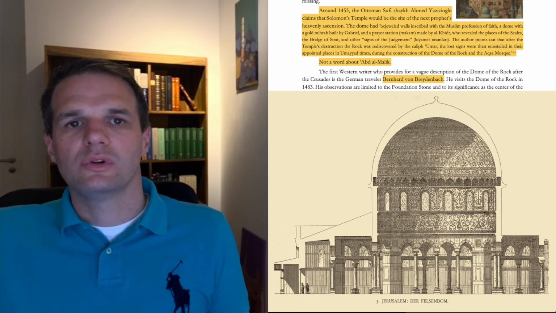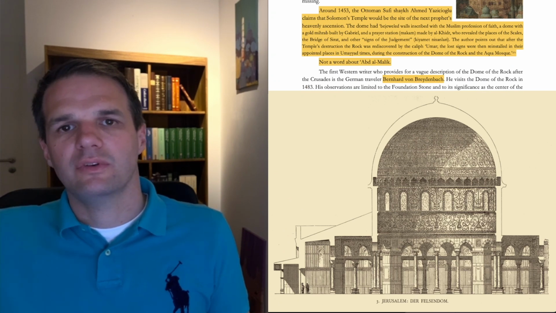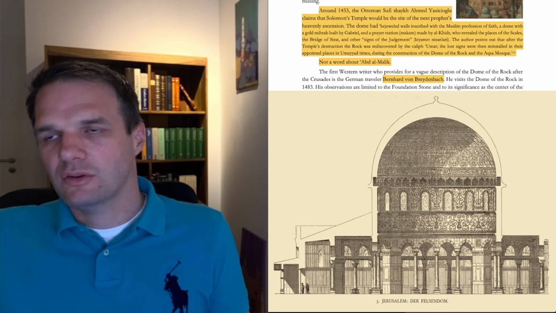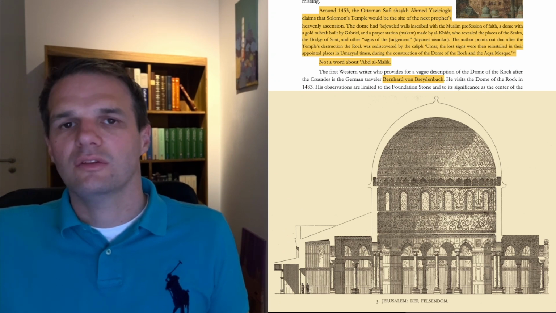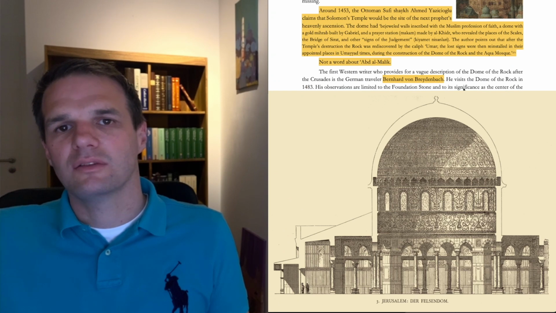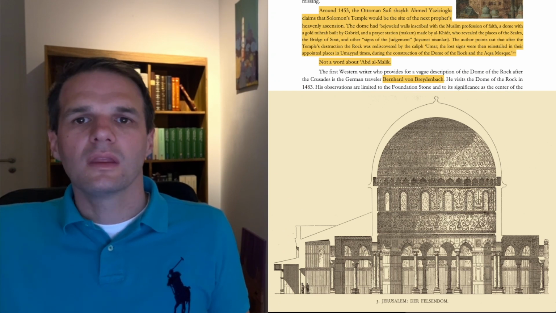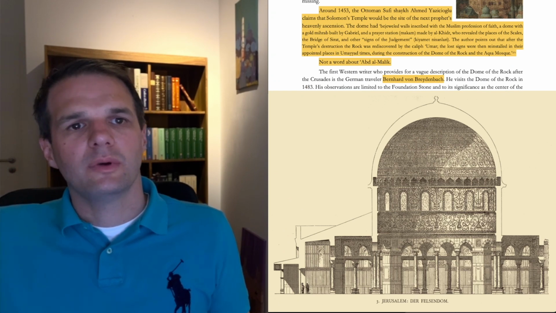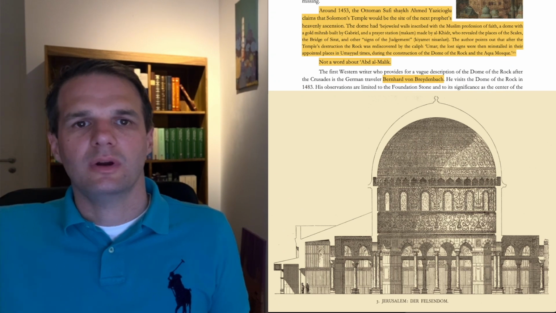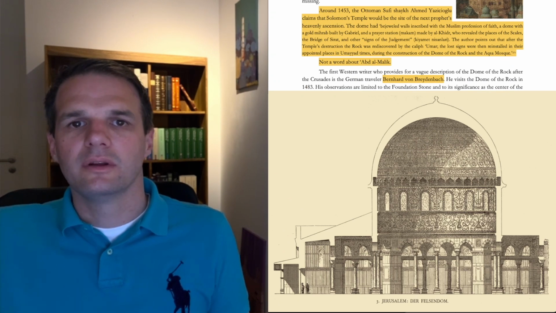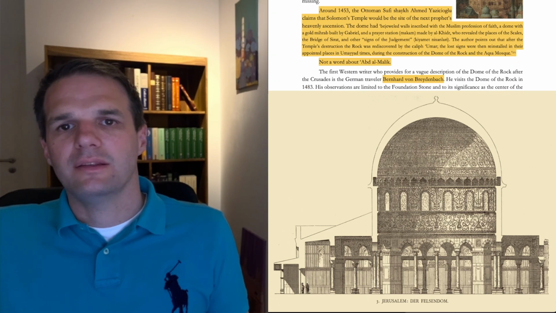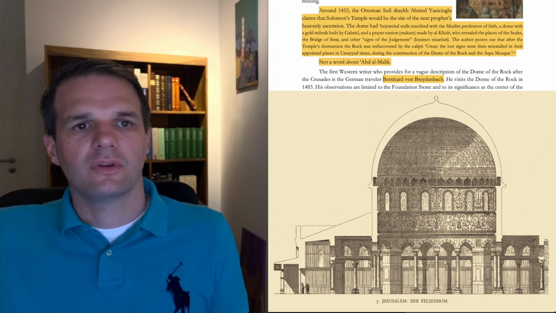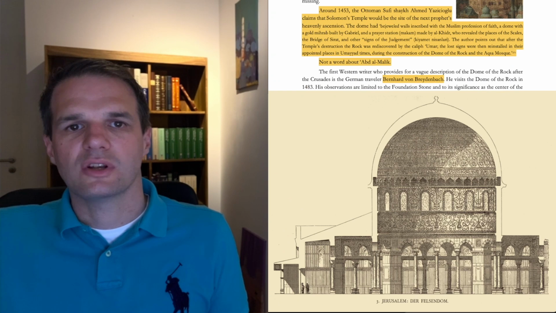The dome had bejeweled walls inscribed with the Muslim profession of faith. Well, that's actually what's on the inscription, right? At least in parts. A dome with a gold mihrab built by Gabriel and a prayer station, Maqam, made by Al-Khidr, who revealed the places of the scales, the bridge of Sirat, and other signs of the judgment.